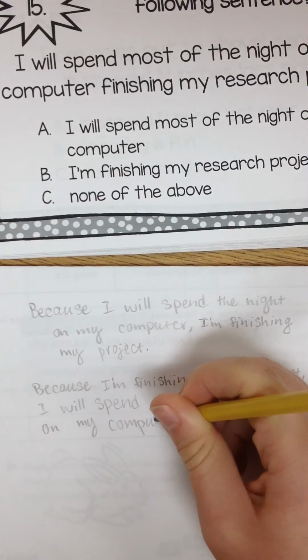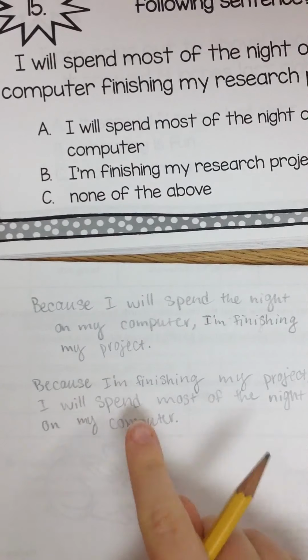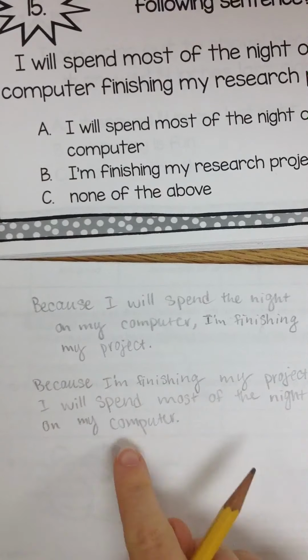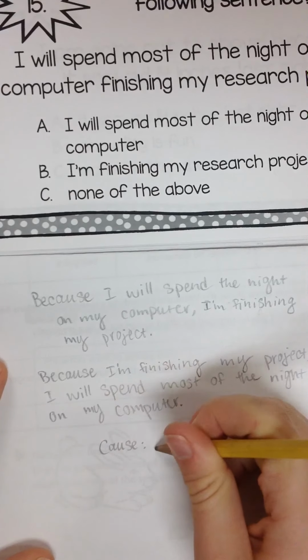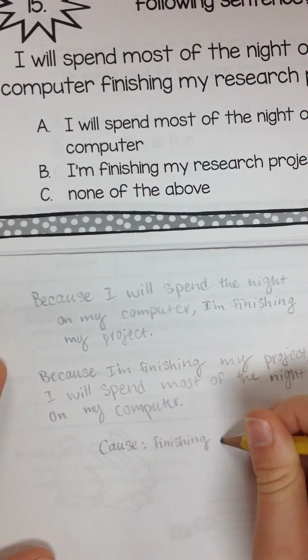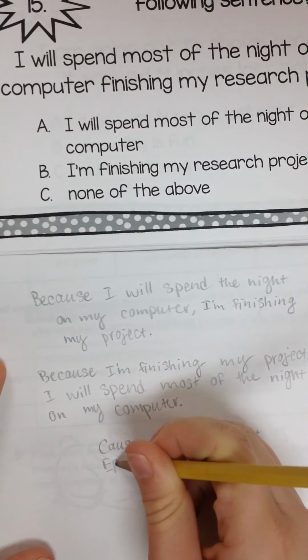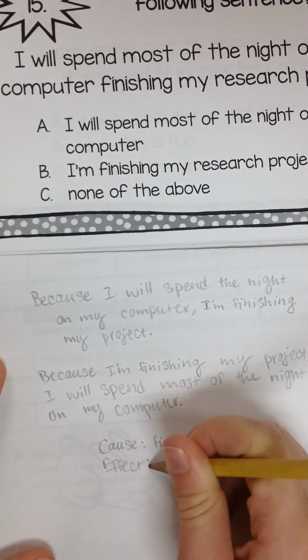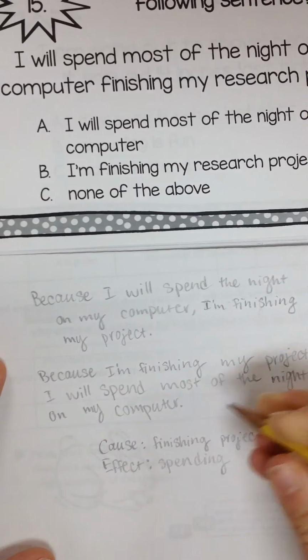Okay, both of these kind of make sense, to be honest. But I want you to really think about which one makes the most sense to you. It's actually going to be this one. So because I'm finishing up my project, that's why I'm spending most of the night on my computer. So the cause is finishing project. And the effect is spending night on computer. Can you tell I'm getting tired of writing?